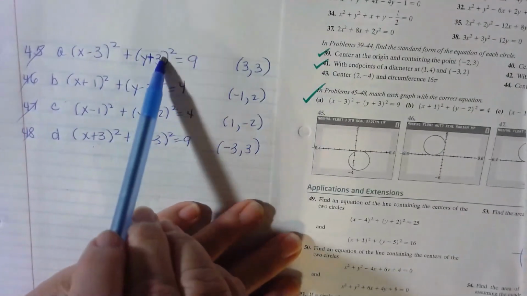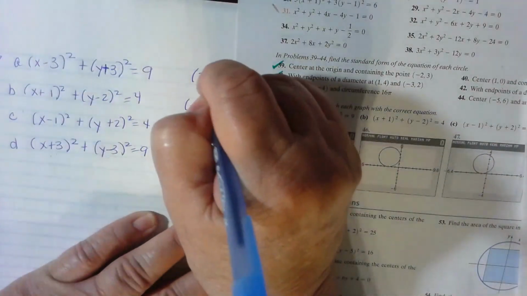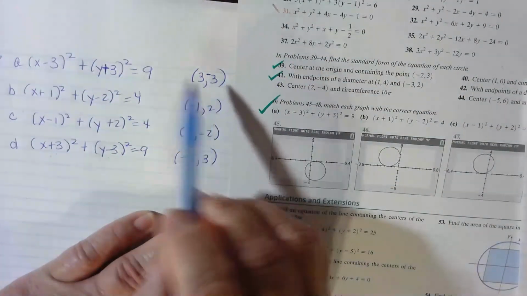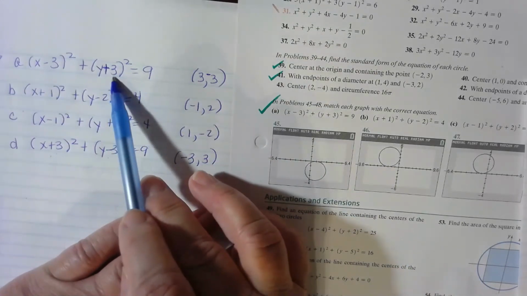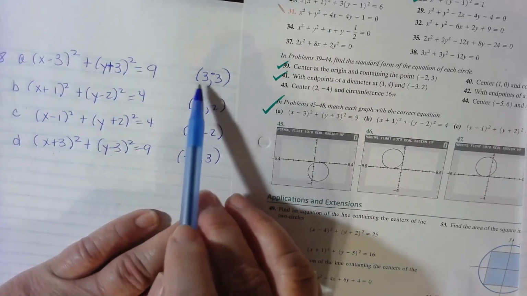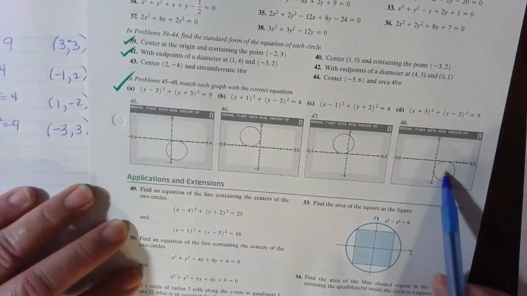Back up here. Choice A, that was a plus, which is going to make that a negative 3 right there, because I told you you take the opposite. I'm sorry, I copied that wrong. So make sure you get that corrected. So that center's 3, negative 3. So that's going to go with number 48.